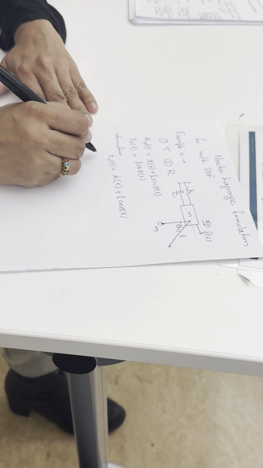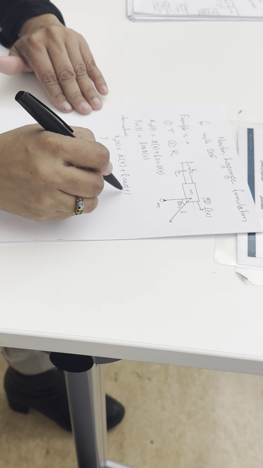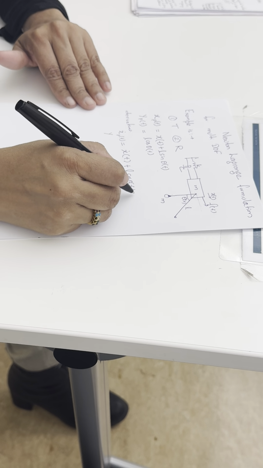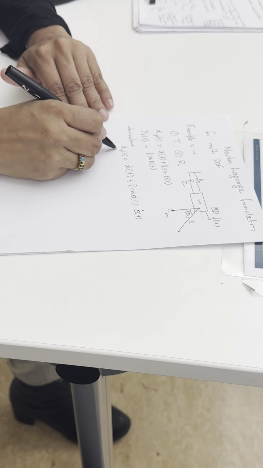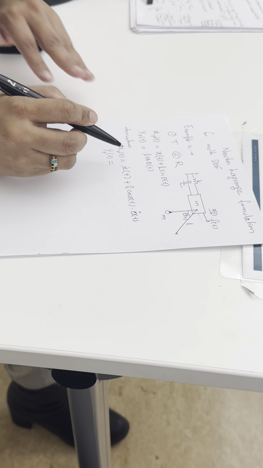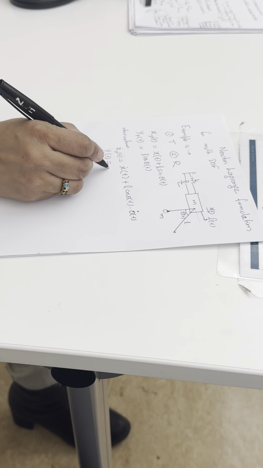Okay, so it is x dot p(t), now L cos theta(t), and then theta(t) with respect to t becomes theta dot(t). Okay, now y dot p(t) is equal to minus L sin theta(t) theta dot(t).